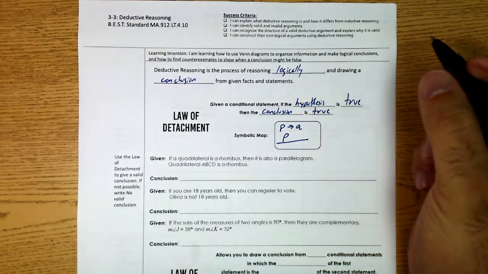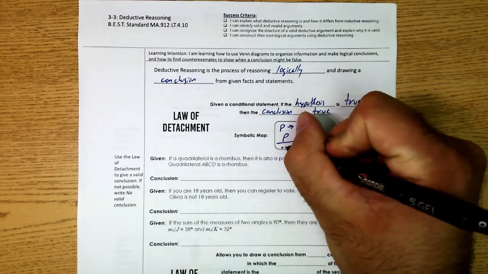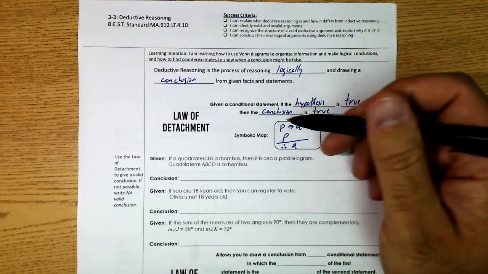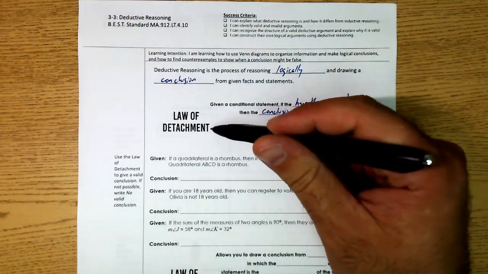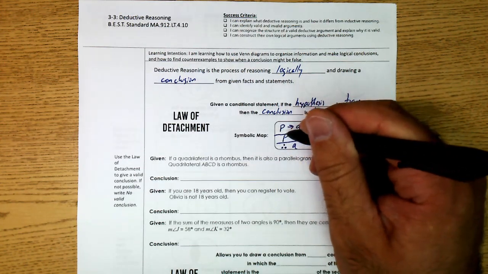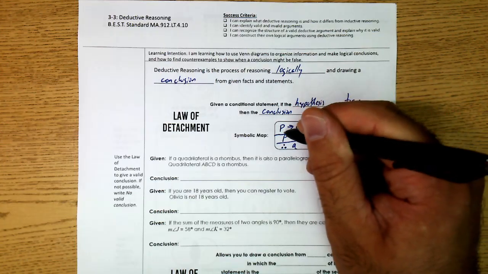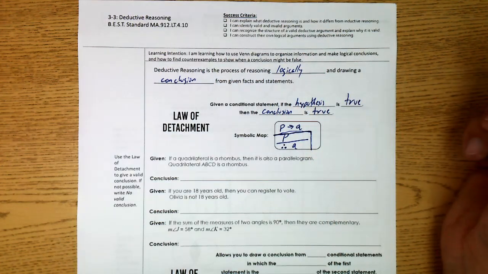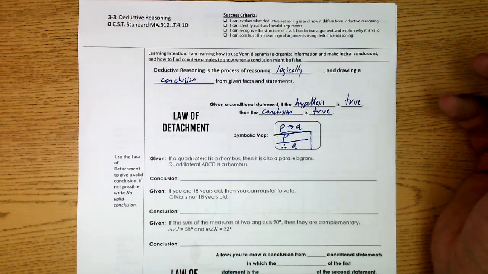So, the law of detachment says that the hypothesis P, if that's true, all we're going to put is a P over, and then we're going to draw these three little dots, Q. That is the law of detachment in symbol form. How often are you going to need to know that? Honestly, probably not a whole lot. I don't believe you're going to see that very often, but it's just something to know.